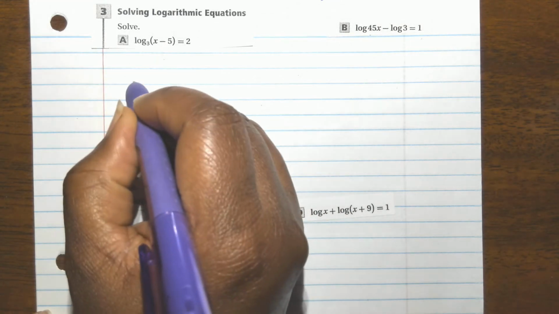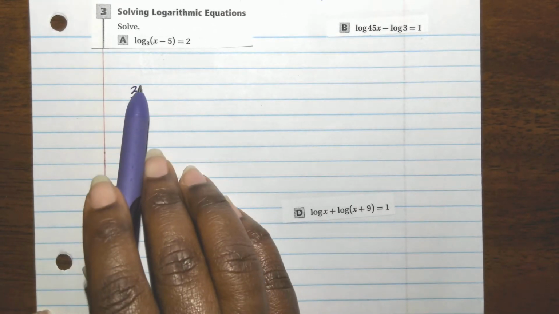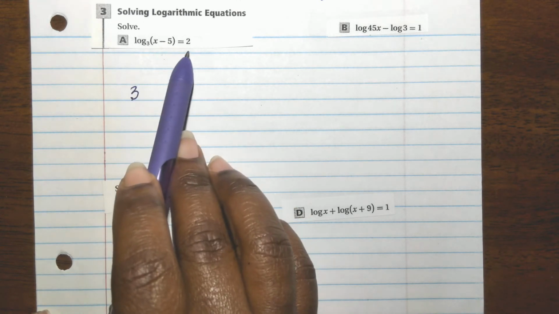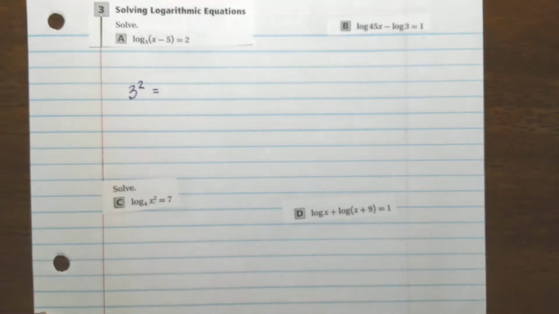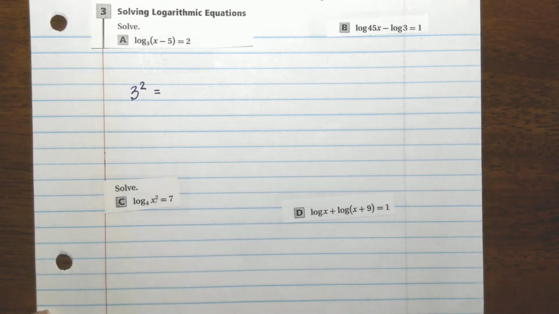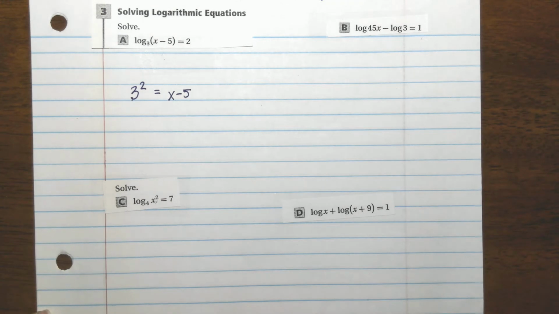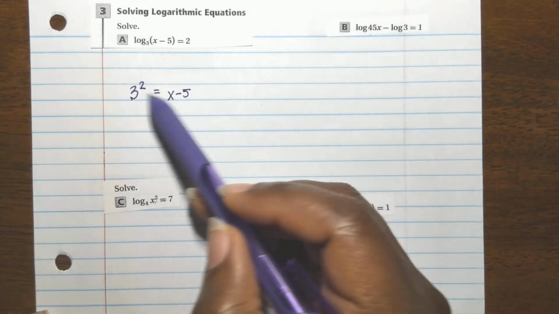My base is 3. And the value of my exponent is the value of the log. Remember, a log is an exponent. So my power is a 2. And according to this equation, this expression is equal to x minus 5. So I'm going to rewrite from a log into an exponent, and that's what I've done here.